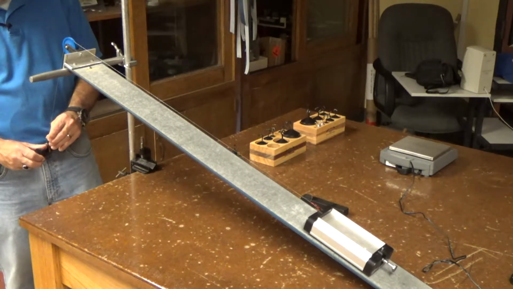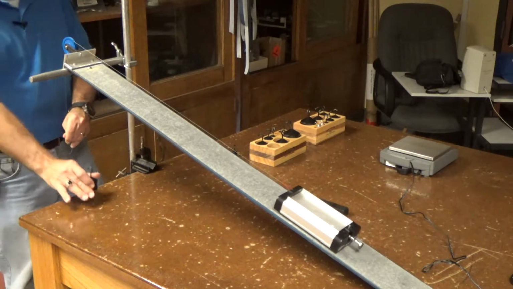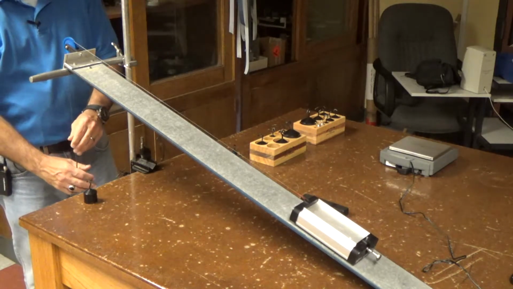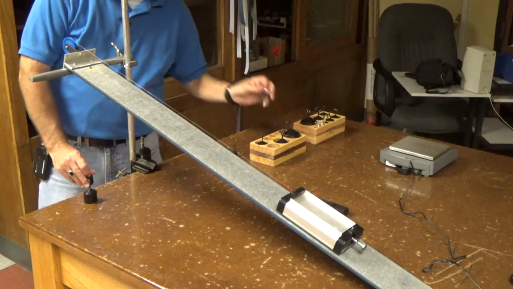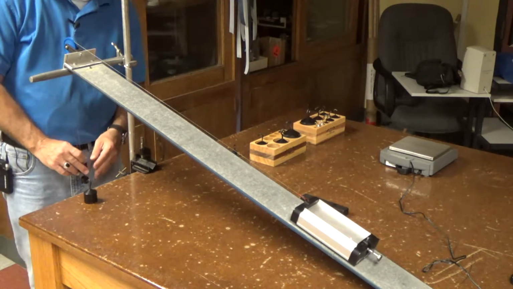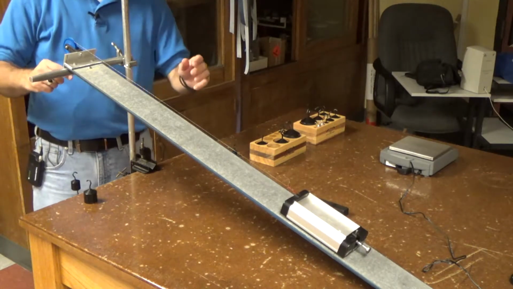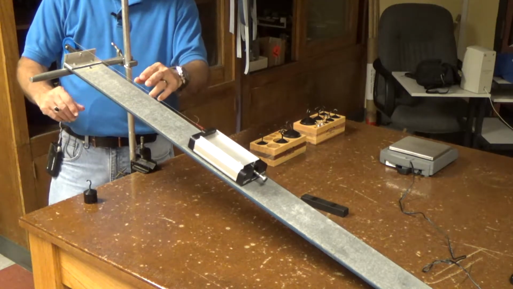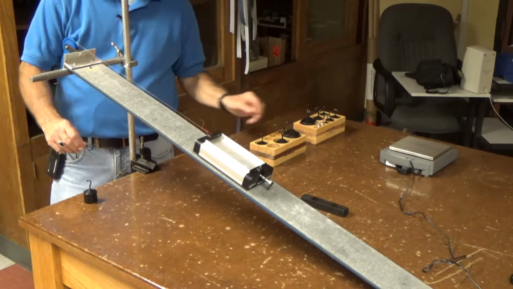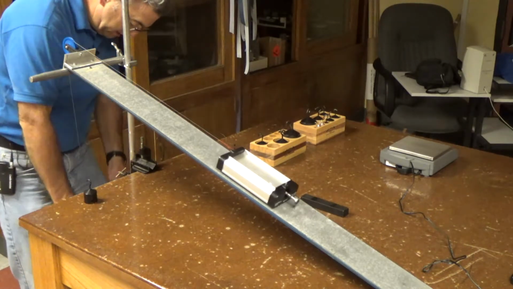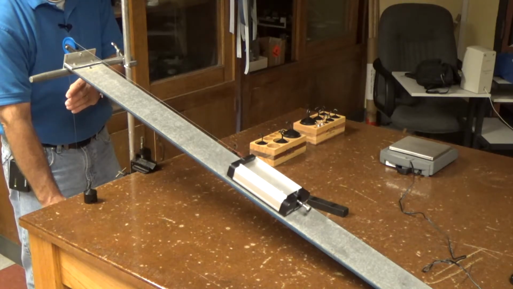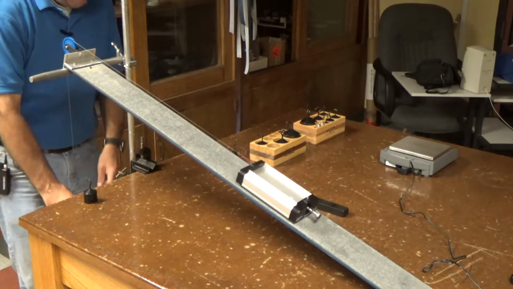Okay. Well, this is a little bit of trial and error. All right, that's pretty good. So I'm going to go to the center of the track. I need just a tiny bit more mass. I've got a 10 here. That's a little too much, okay?